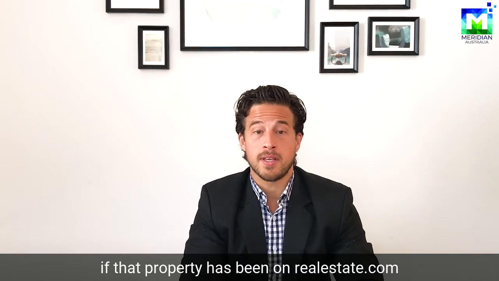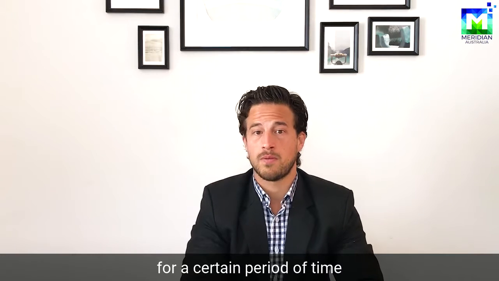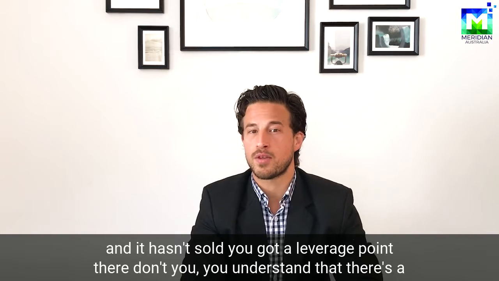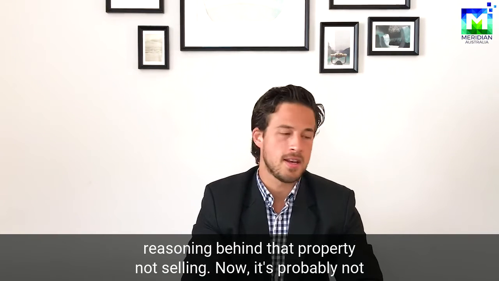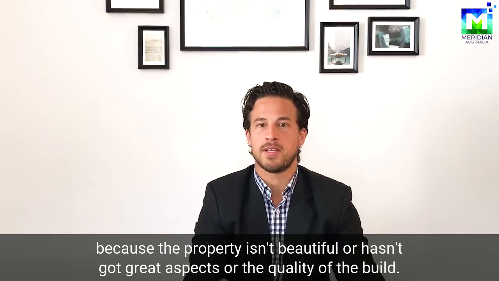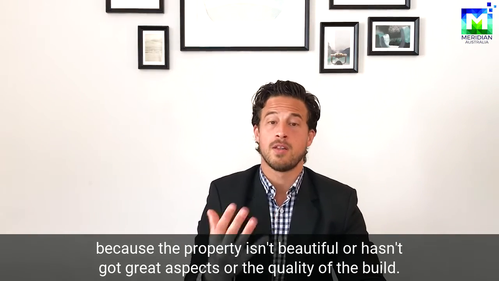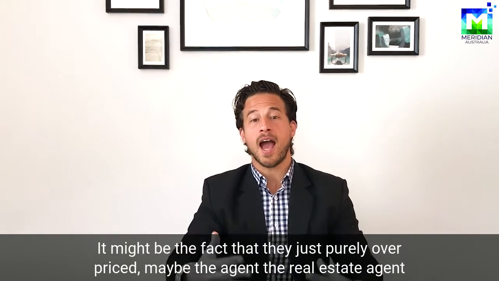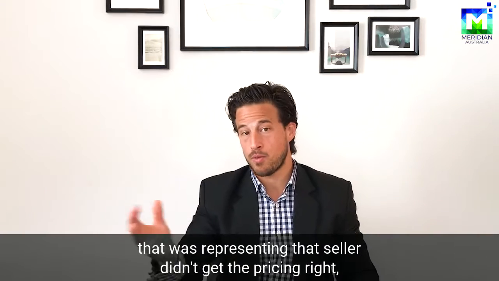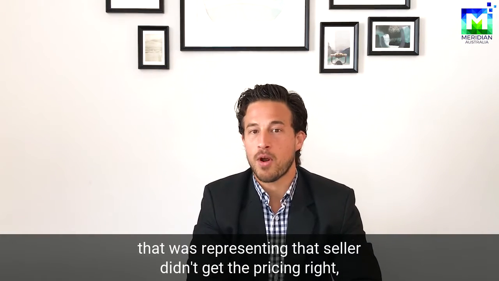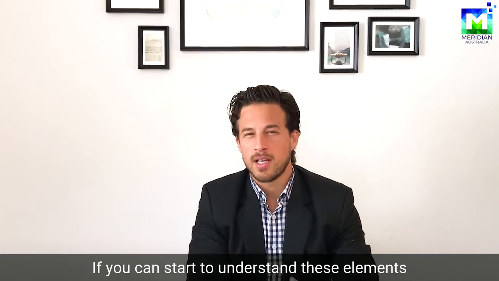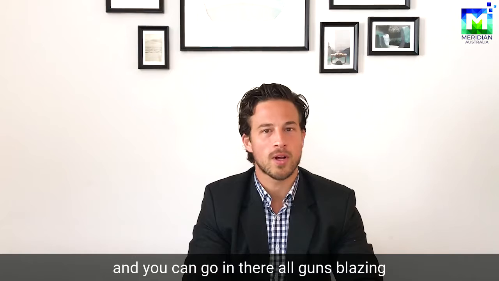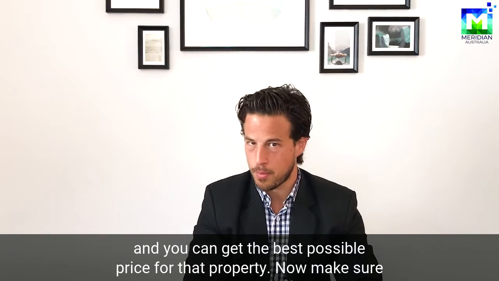Well, if that property has been on realestate.com for a certain period of time and it hasn't sold, you've got a leverage point there, don't you? You understand that there's a reasoning behind that property not selling. Now, it's probably not because the property isn't beautiful or it doesn't have great aspects or quality of build. It might be the fact that they're just purely overpriced. Maybe the real estate agent that was representing that seller didn't get the pricing right, and that's why it hasn't sold. If you can start to understand these elements and these leverage points, then you can go in there all guns blazing and you can get the best possible price for that property.